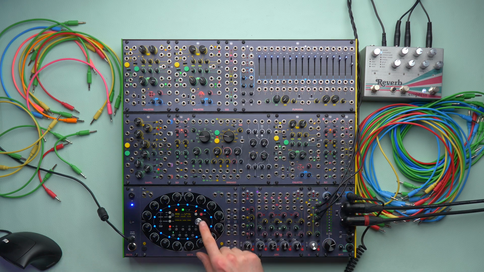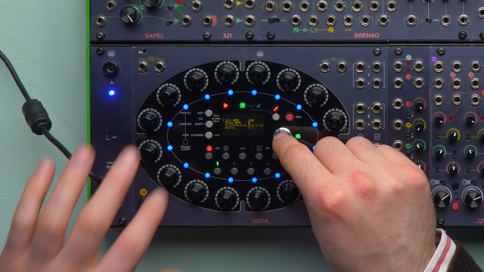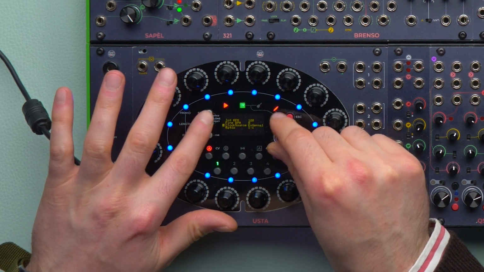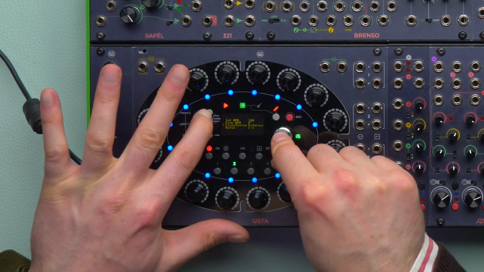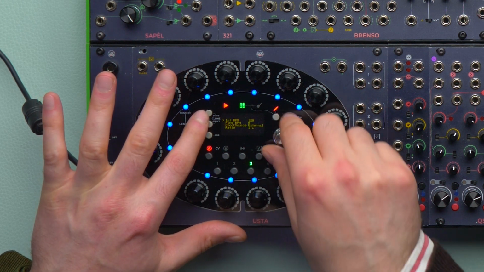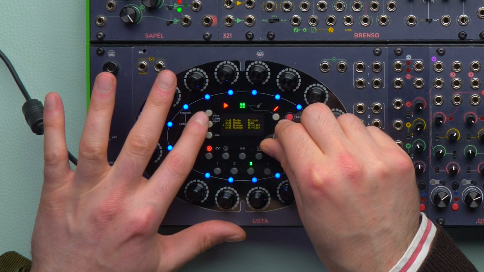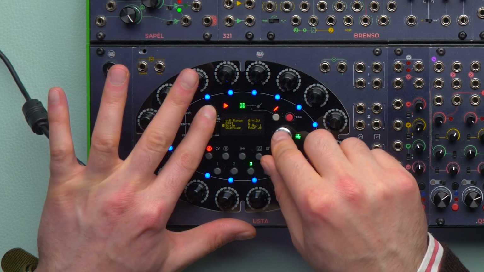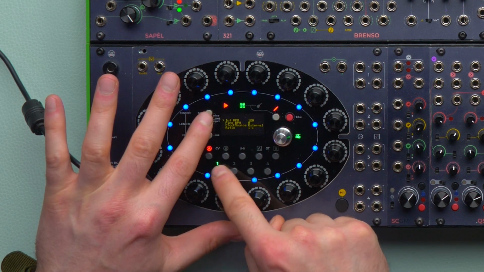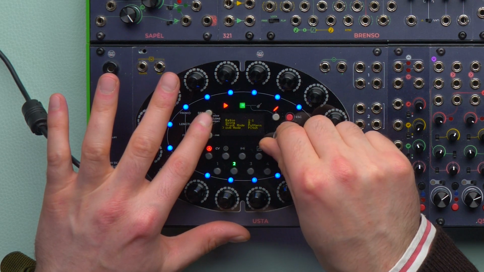But first, let's start by setting all the tracks to an external clock source, like this, and then setting the scale to a pentatonic major for all the tracks. Let's check.